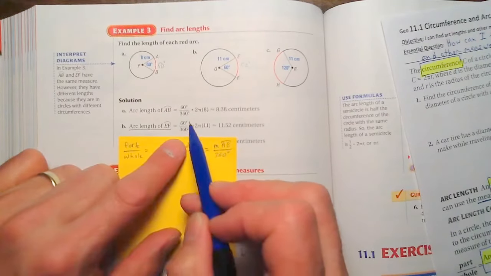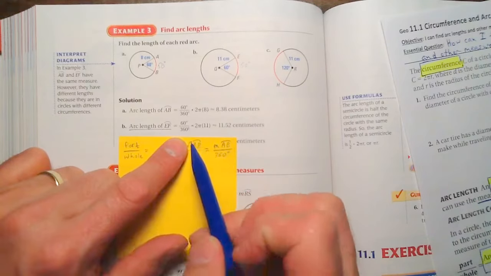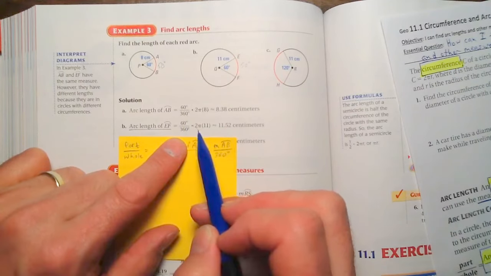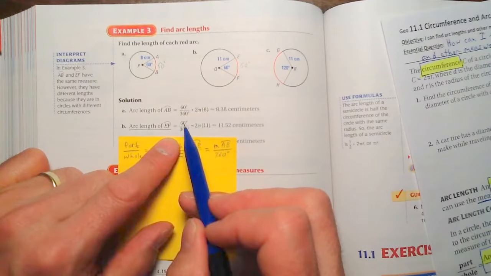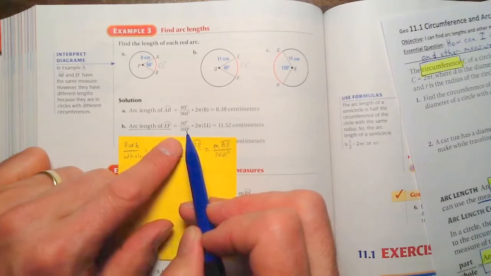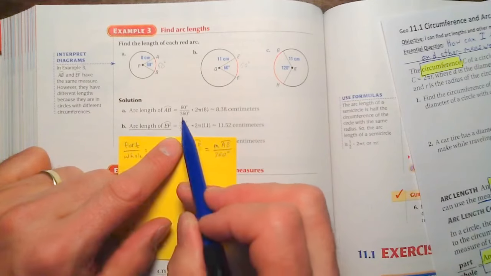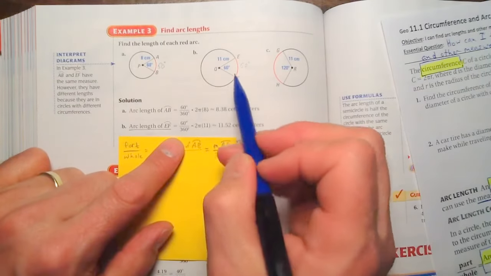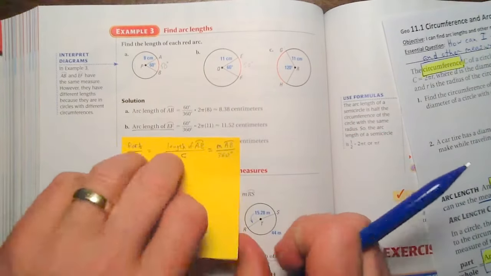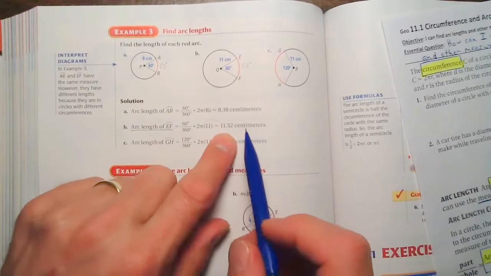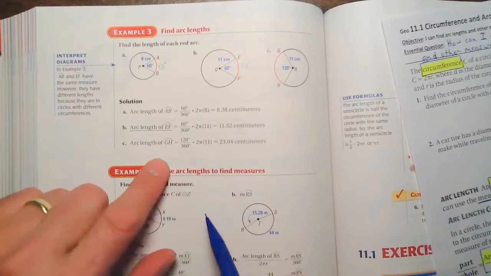Now, you can think of this as a fraction, is one way to look at it. What fraction of the entire circumference do you want? Well, you only want 60 out of 360. So this is the fraction of the entire circumference that you want. And in this case, it would be 11.52 if you were to plug that in your calculator.